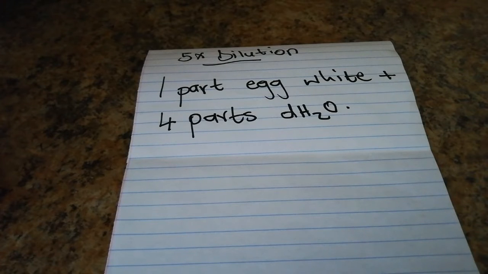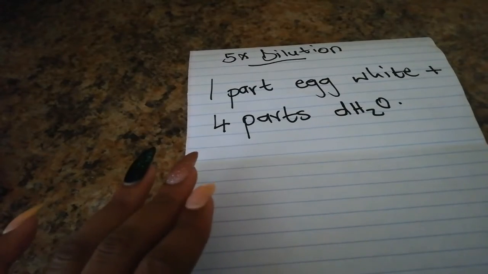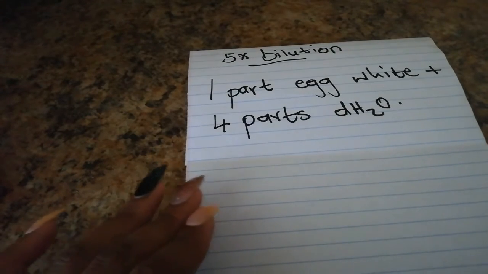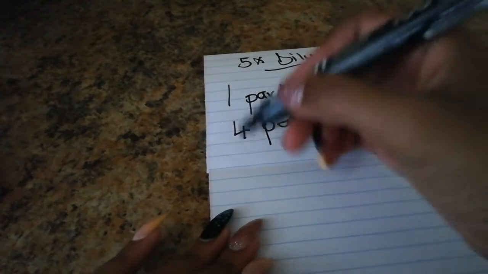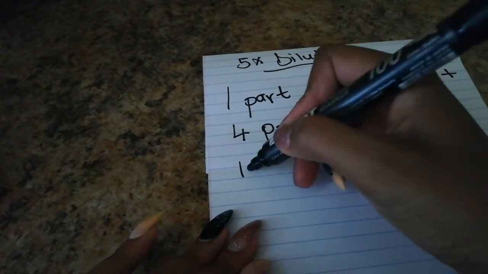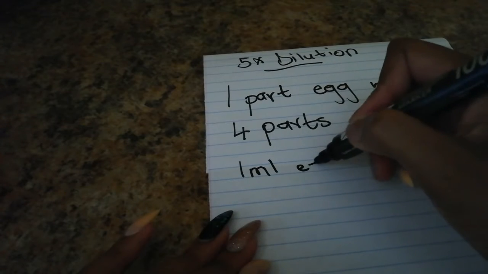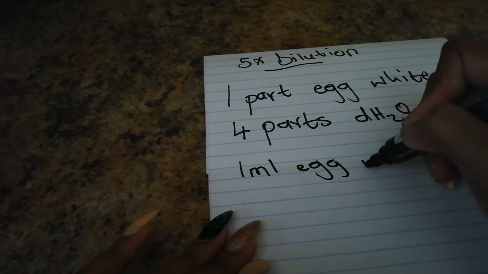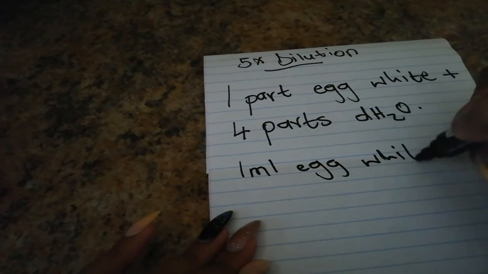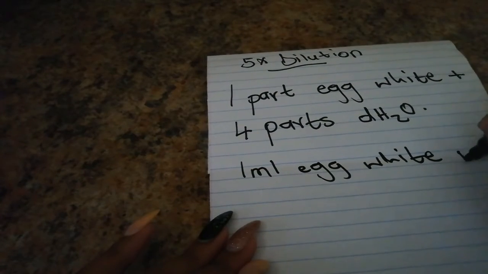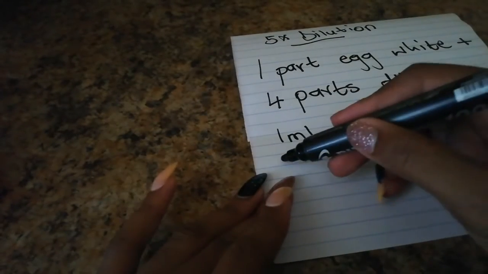We were also not given a volume in the question, so I'm just going to decide to do 5 mils of the dilution. So 1 part of egg white and 4 parts of the H2O will be 1 mil egg white plus 4 mils of water.